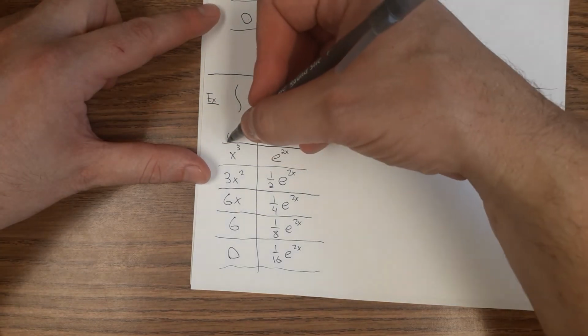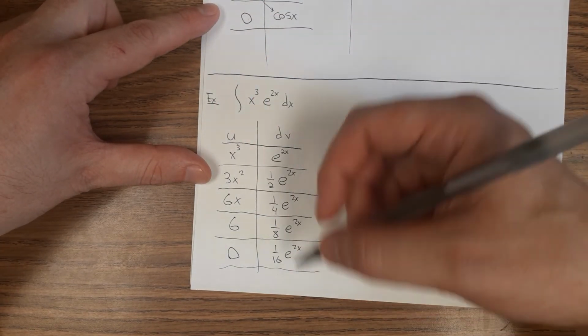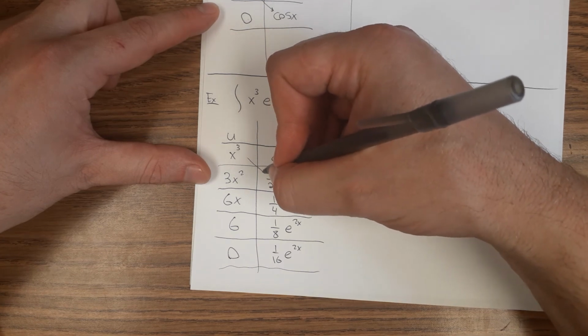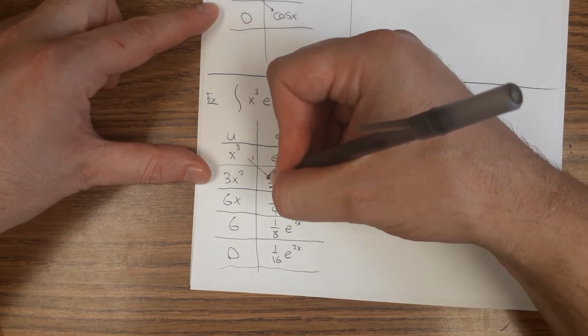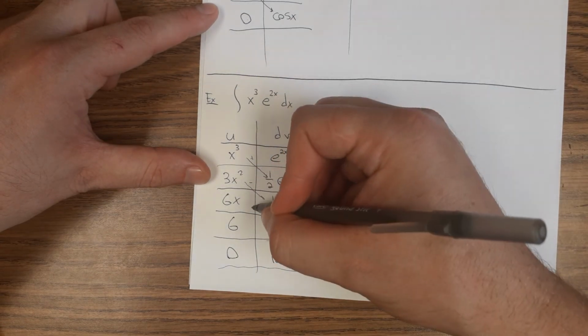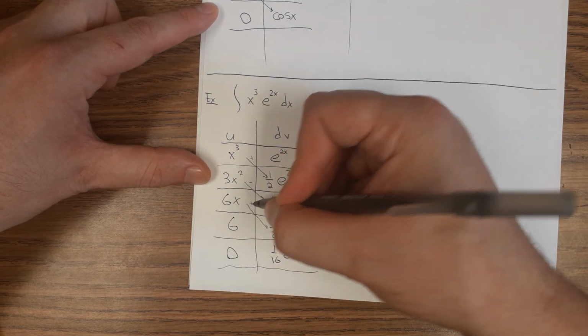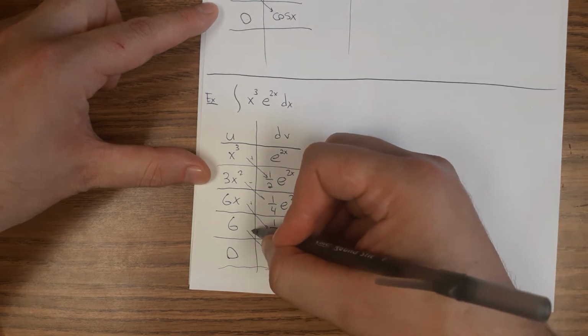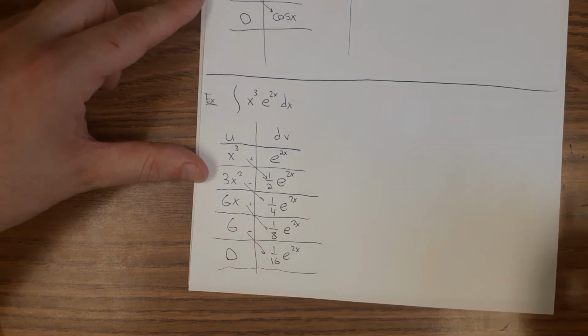Okay, and then I multiply down the diagonals. So this is going to be a plus. This is going to be with a minus. This is a plus again. This is a minus, and then I'll be done.